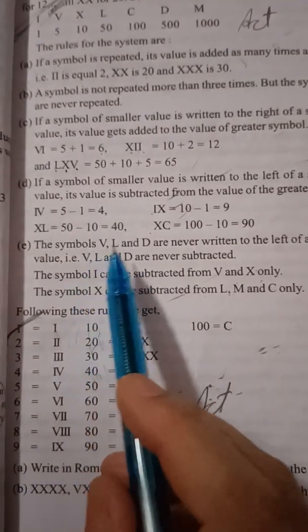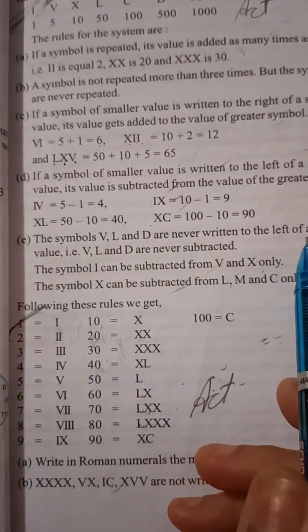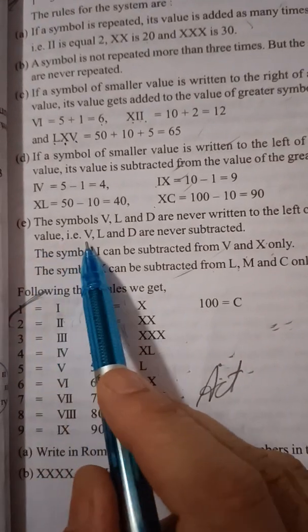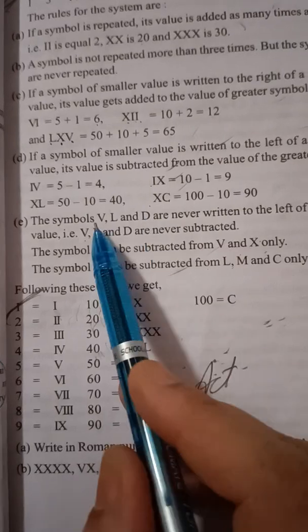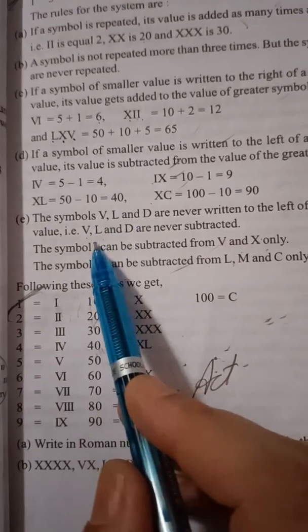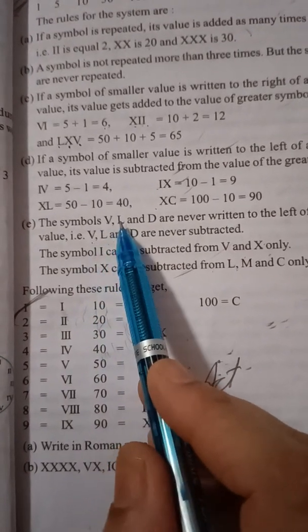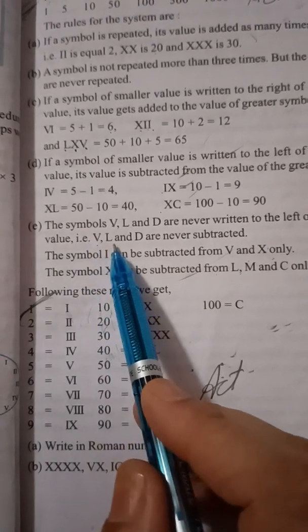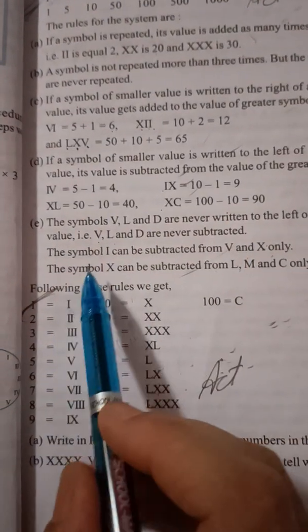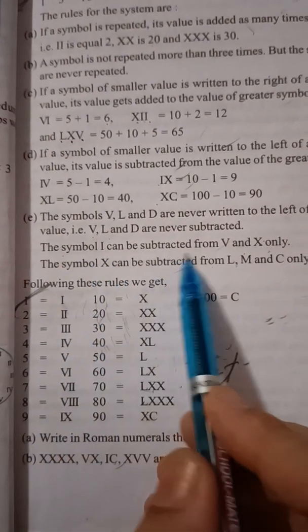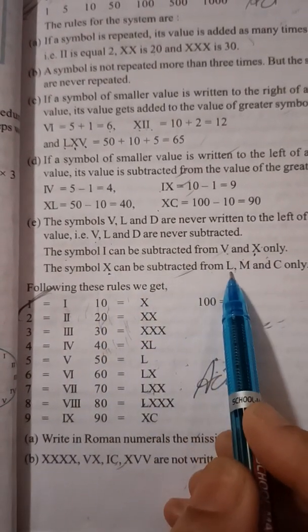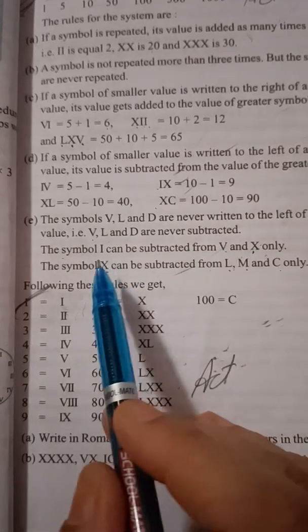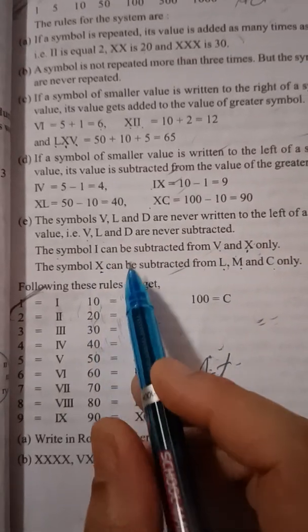The symbols V, L, D are never written to the left of a symbol of greater value, that is, V, L, D are never subtracted. These symbols are never repeated and they will never be subtracted. From these we can subtract the lower symbols, but these will not be subtracted. The symbol I can be subtracted from V and X only, and symbol X can be subtracted from L, M and C only. So these are the rules to be followed.